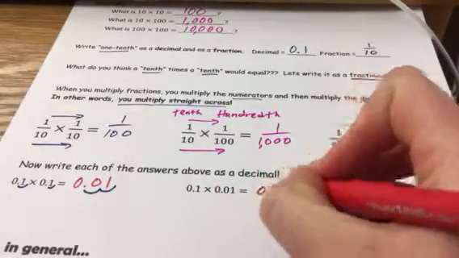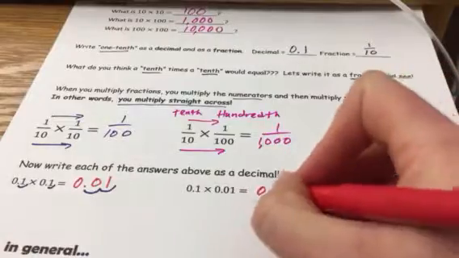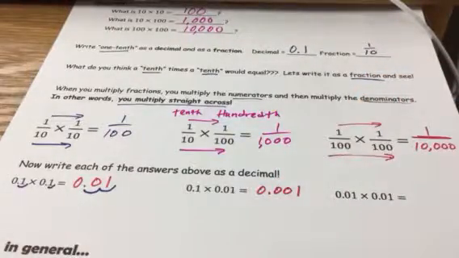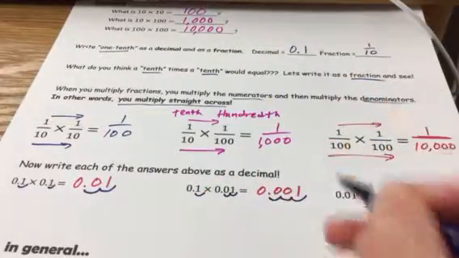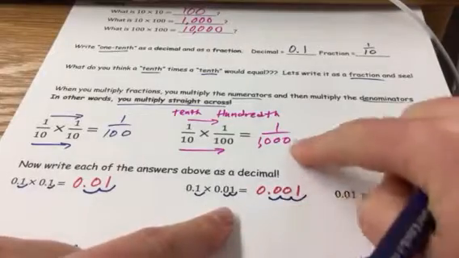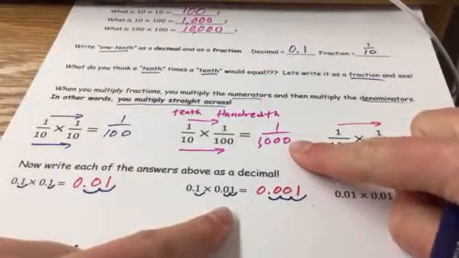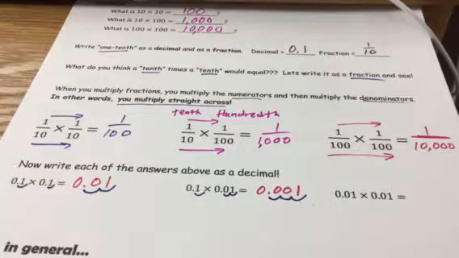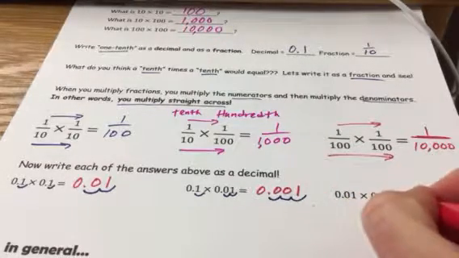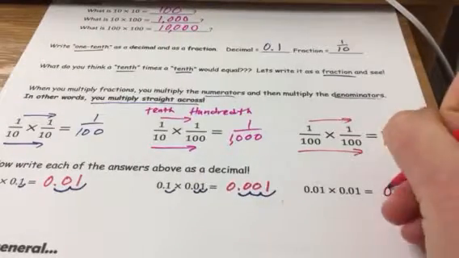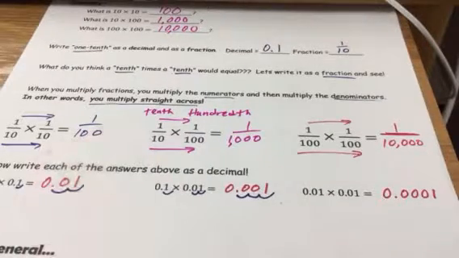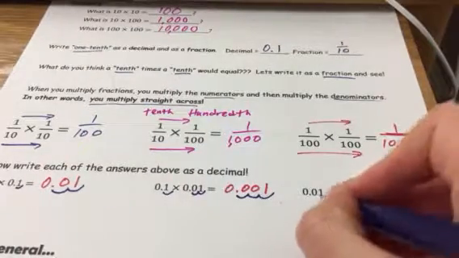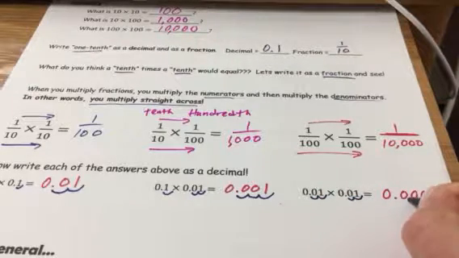1/10 times 1/100th, well, we got up here, 1/1,000th. Let's look at the number of decimal place values we have: 1, 2, 3. We already proved mathematically what we get and why we get it. We're using our place values. And lastly, we have 1/100th times 1/100th. We got 1/10,000th: tenths, hundredths, thousandths, ten-thousandths. Let's look here. I have 1, 2, 3, 4 decimal place values.